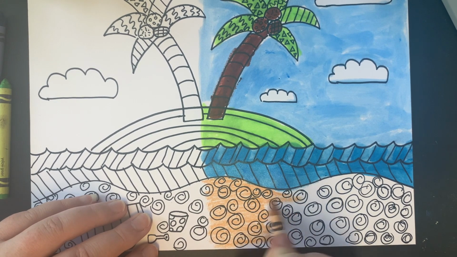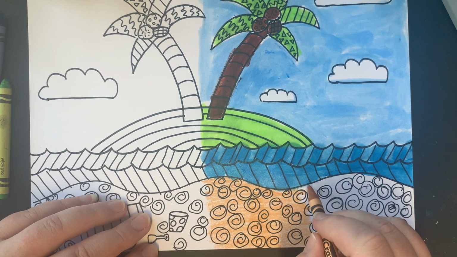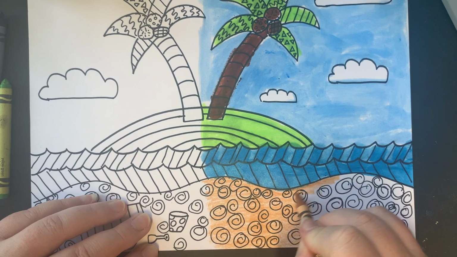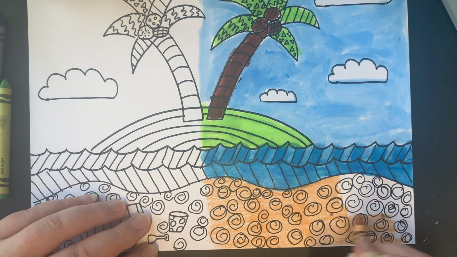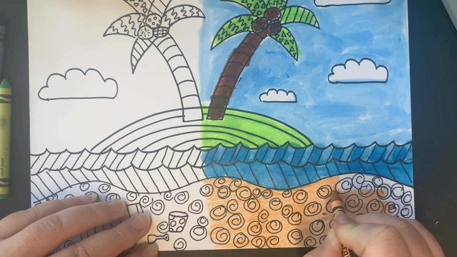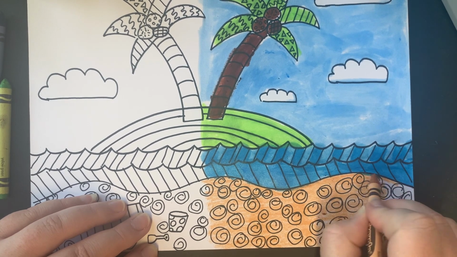So when you're using crayon, it is a lot more precise. You can get into those little details and everything. But the problem with crayon is that it doesn't go on so flat, and you really have to pay attention to the pressure that you're using, how hard you're pushing, and then you also need to watch and try to go in the same direction so that it looks a little bit neater. That's how you can use crayons and look like a pro.